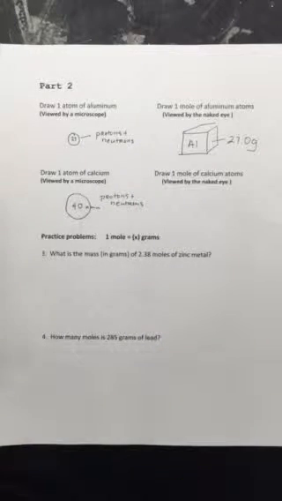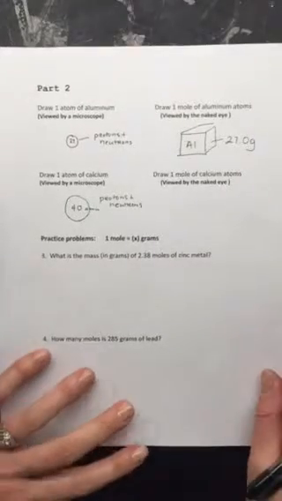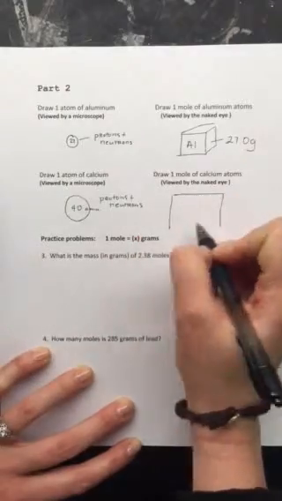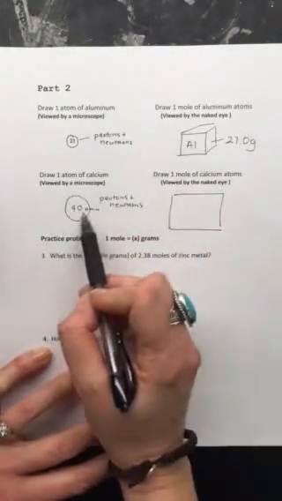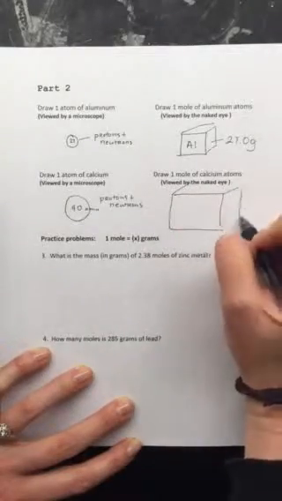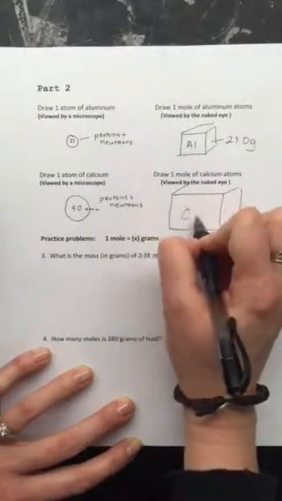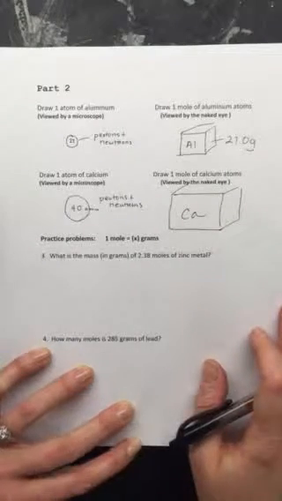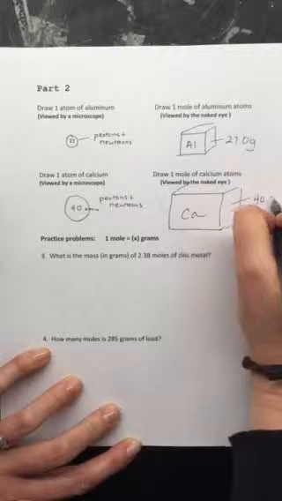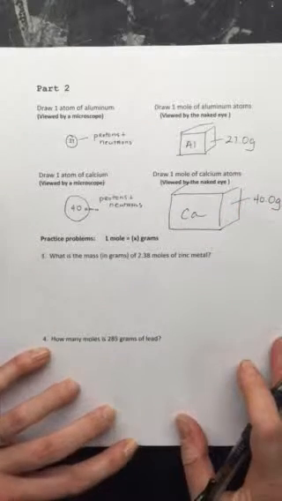So if we take, to be specific, 6.02 times 10 to the 23rd of those, we're going to get an even bigger sample than the aluminum because these atoms are bigger than aluminum atoms. And if we take 1 mole of that, we're going to get 40 grams.